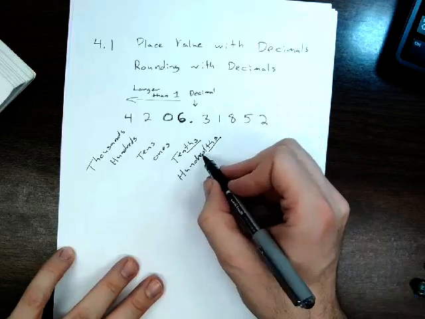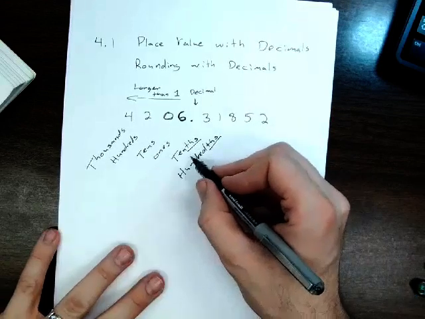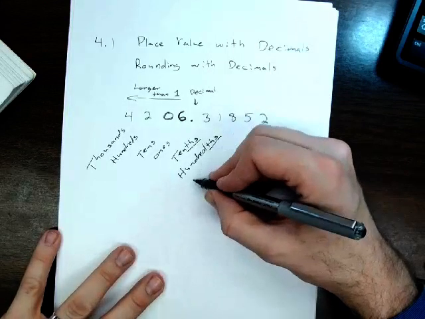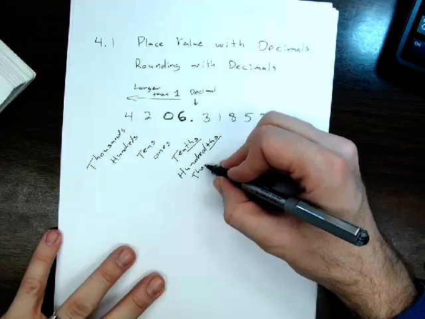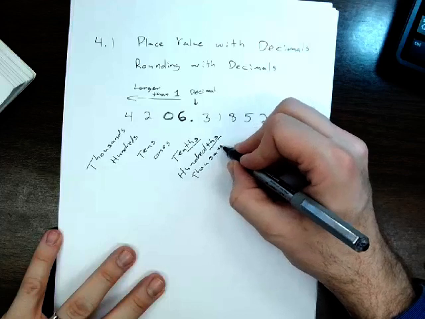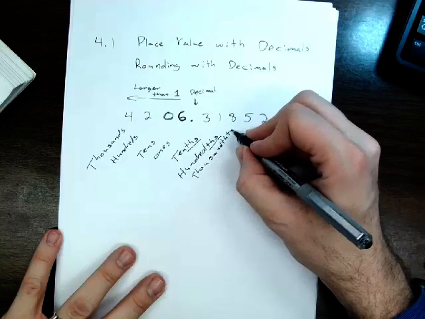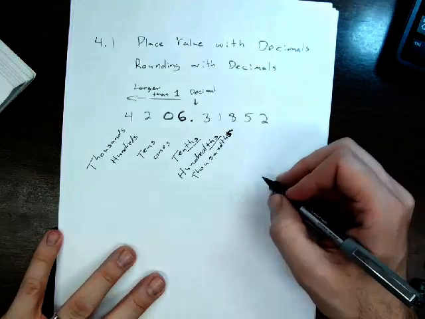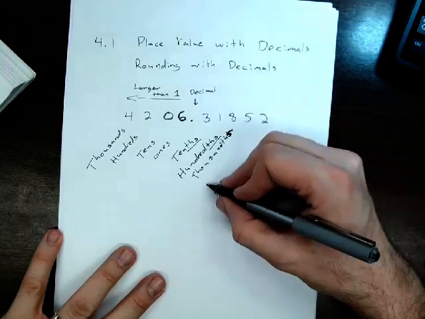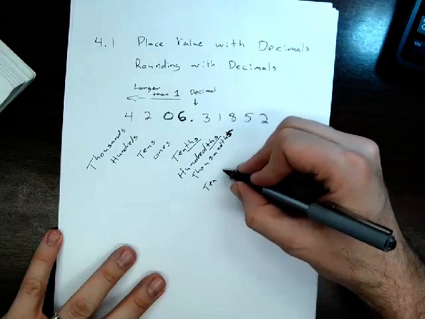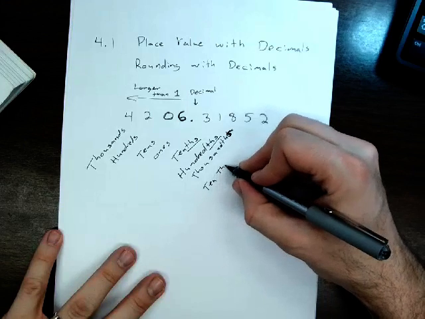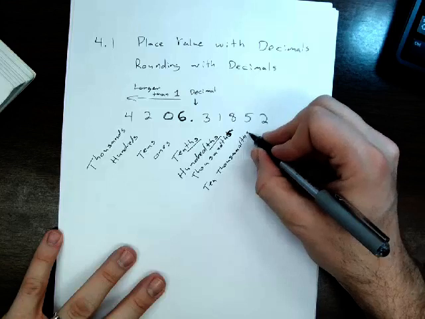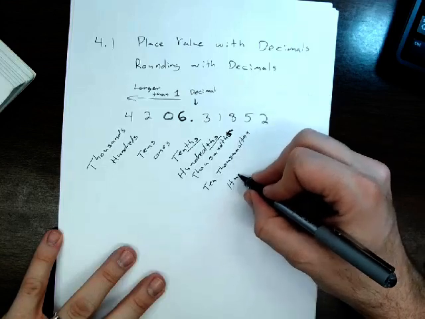This tells us that these are, in fact, equivalent to fractions. Third place here, that's our thousandths place. There we go. Helps if I can spell too. Our ten-thousandths. Our hundred-thousandths.